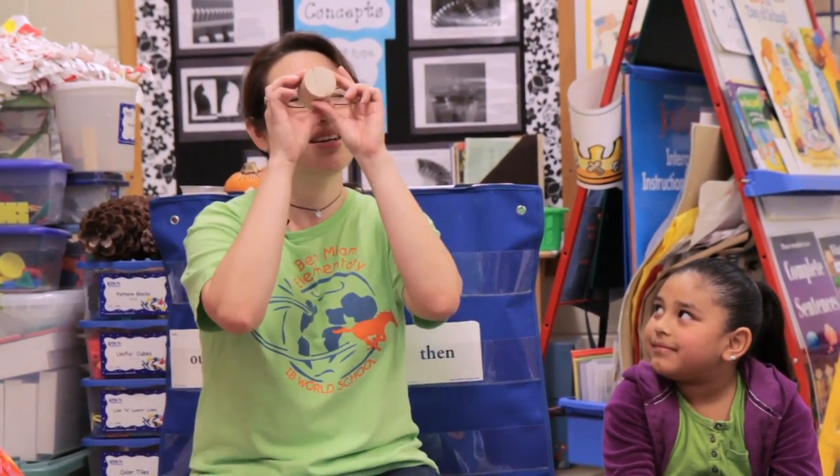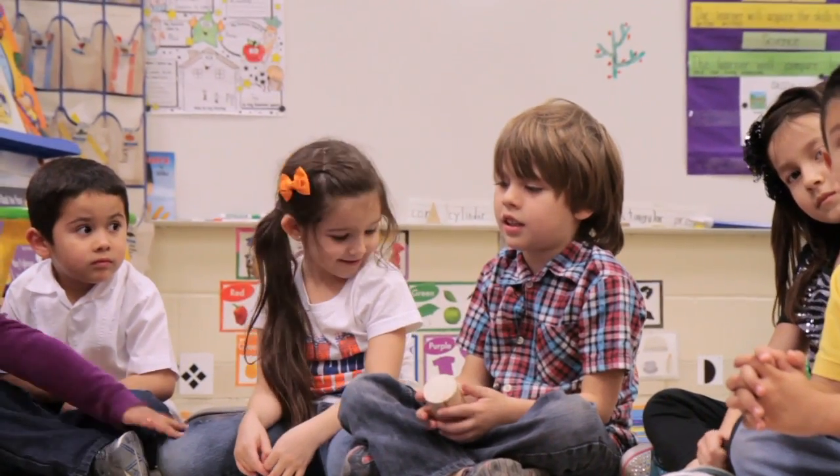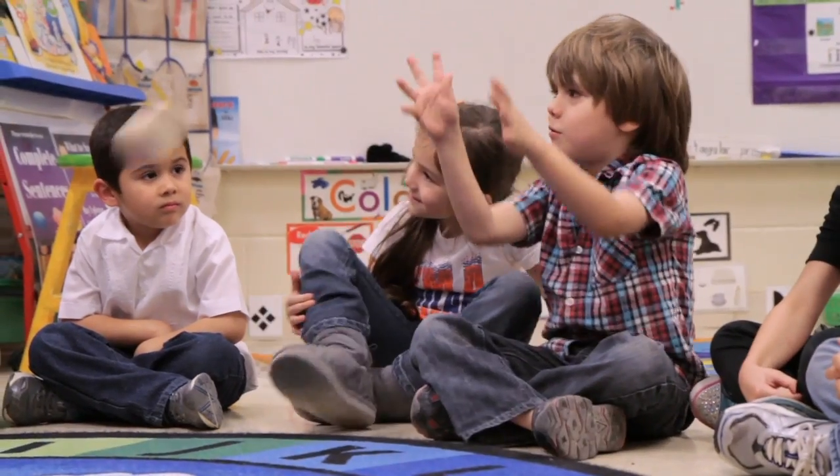Okay, I will start. This is not a cylinder. It is a telescope. Oh, okay. This is not a cylinder, this is a carrot. This is not a cylinder, this is a cannon. When students are playing This Is Nada, they're really using critical thinking skills.